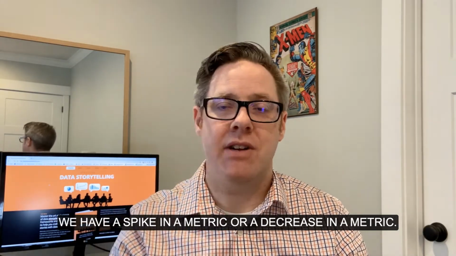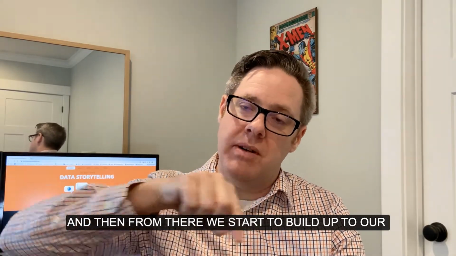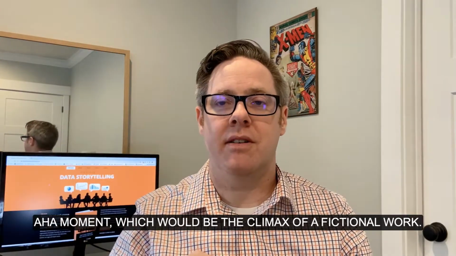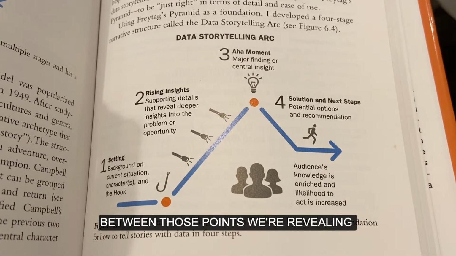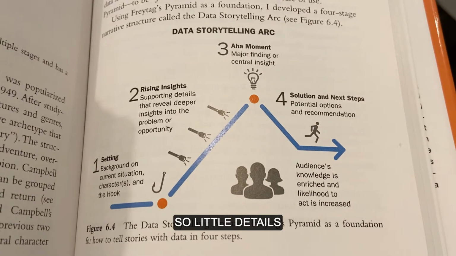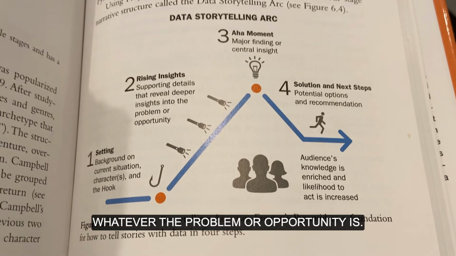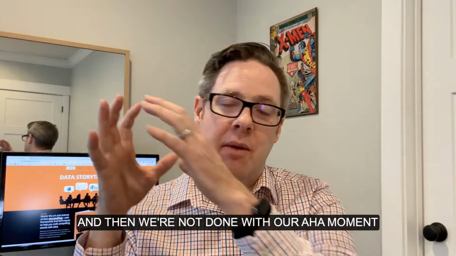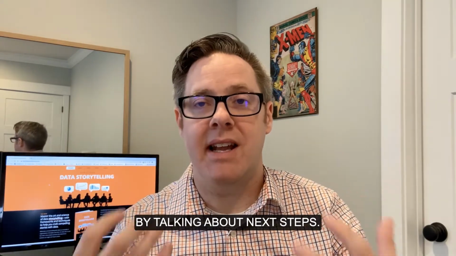We have a spike in a metric, a decrease in a metric. And then from there, we start to build up to our aha moment, which would be the climax of a fictional work. Between those points, we're revealing what I call rising insights. So little details and a little bit more into understanding whatever the problem or the opportunity is. And then we're not done with our aha moment.